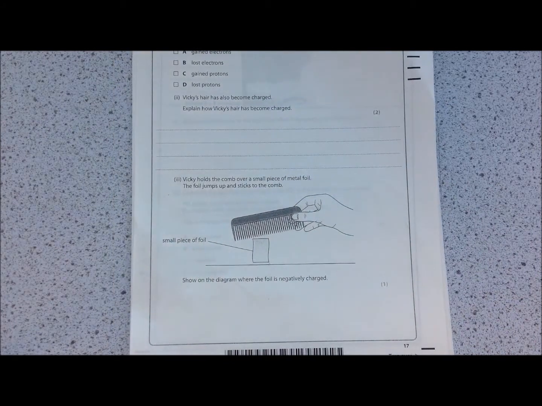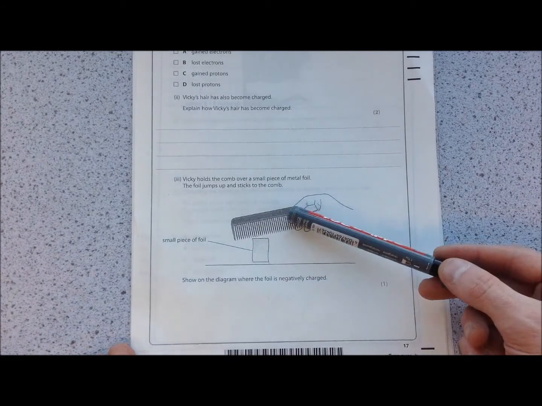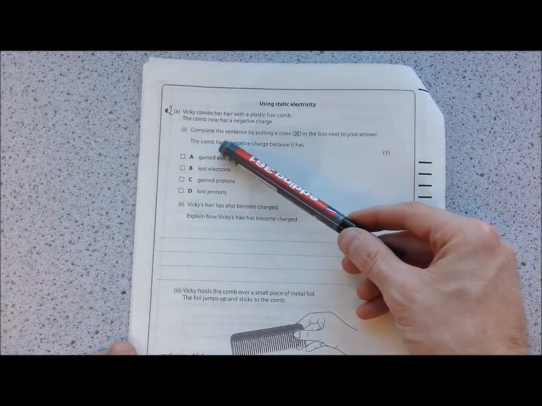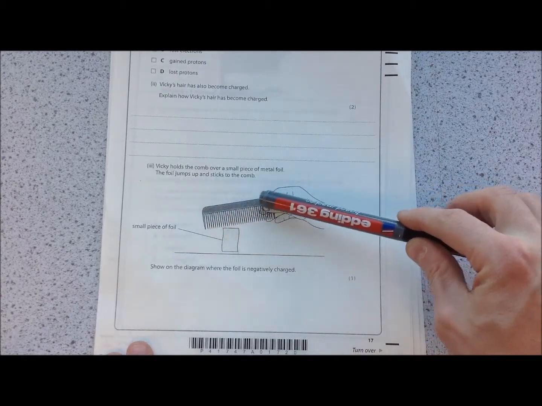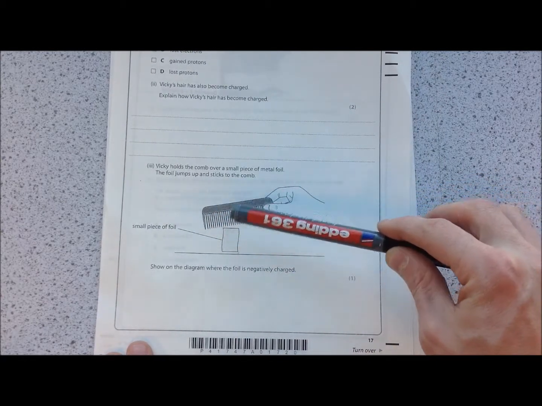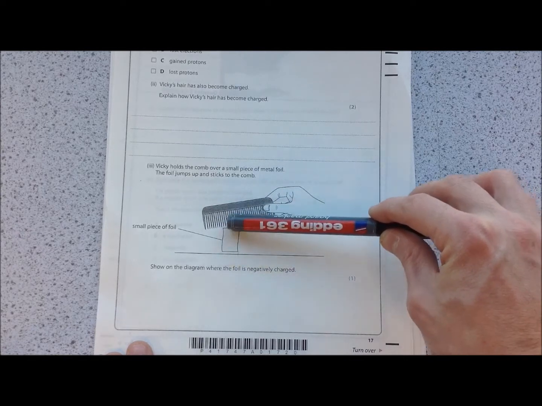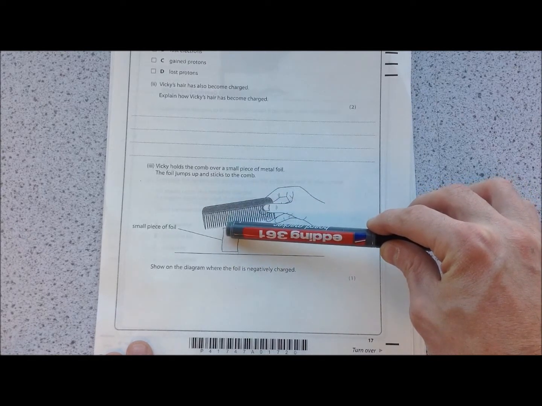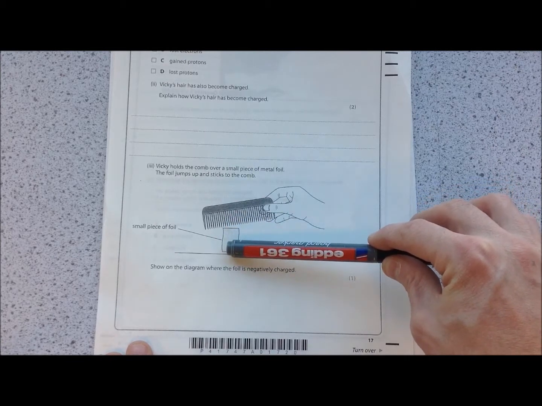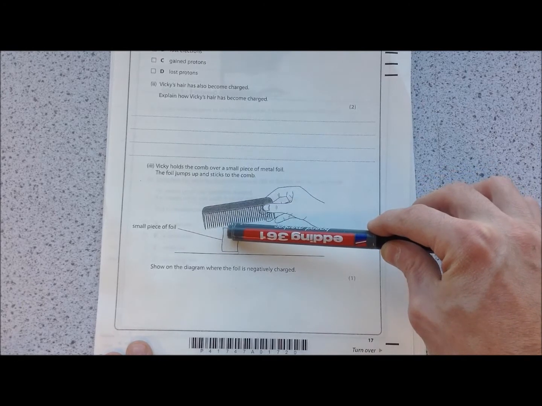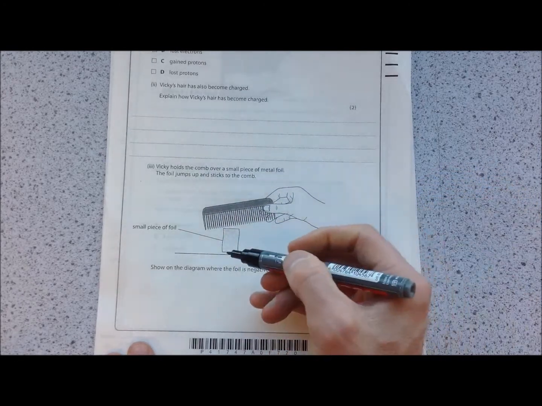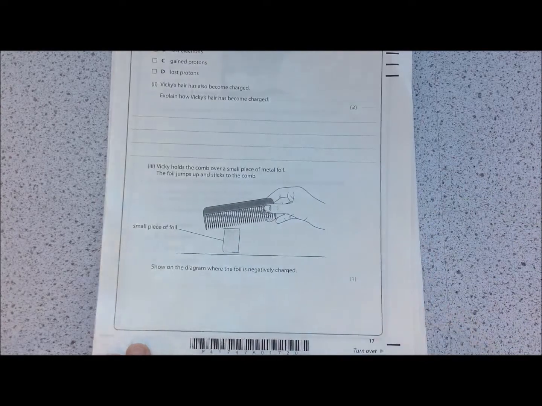Right, Vicky holds the comb over a small piece of metal foil. The foil jumps up and sticks to the comb. Show on the diagram where the foil is negatively charged. So if this comb, which it said in the question was negatively charged, has loads of negative charges, loads of electrons, all over it, then the electrons in the foil will be repelled and pushed down the foil, because those electrons won't want to be anywhere near that negatively charged comb. So all you had to do for this one was put a little circle around the bottom of the foil.